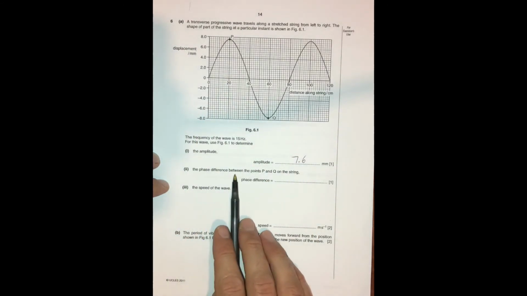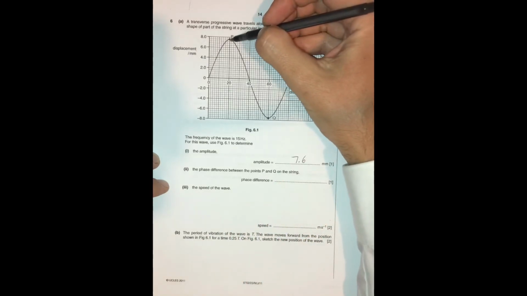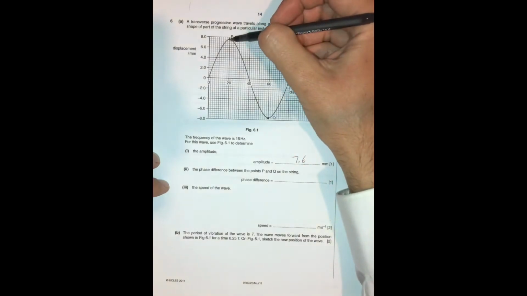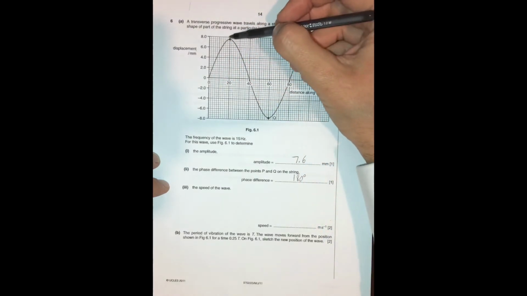It says the phase difference between the points P and Q on the string. Point P is at this crest. Point Q is at the trough. Those are points that are half a wavelength away from each other. And so the phase difference there is 180 degrees, right? There are 360 total degrees of phase in a wave. And so when points are half a wavelength apart, that's a phase difference of 180 degrees, or pi radians if you prefer.